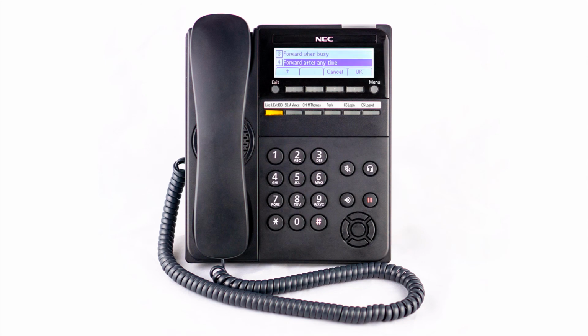Forward after any time allows you to forward all calls to the number entered after your specified time. If you set any of these forwarding options, remember you must come back to the forwarding settings to clear forwarding if you wish to turn off your call forwarding options.